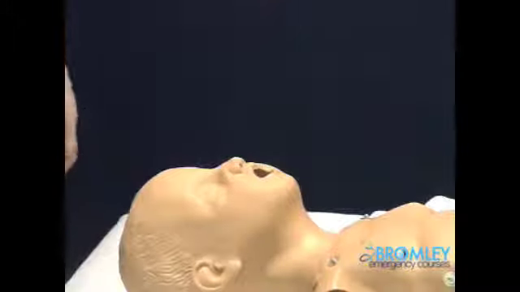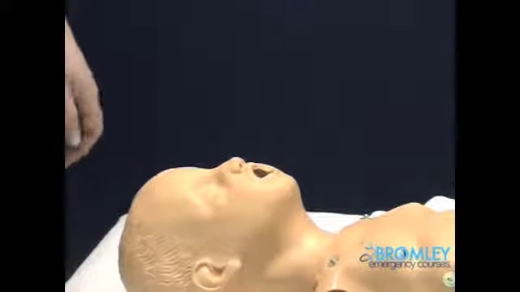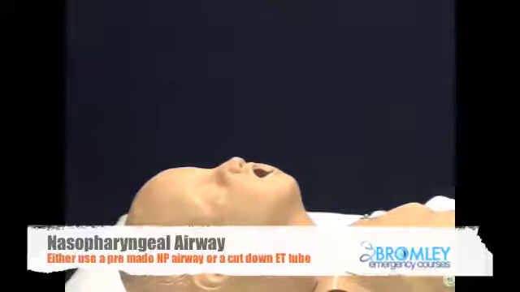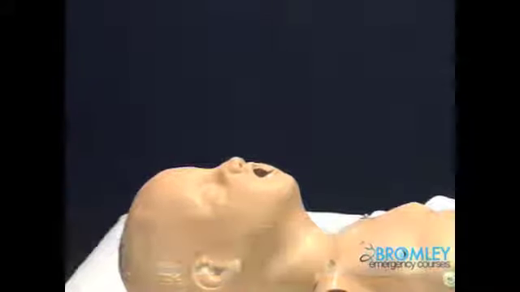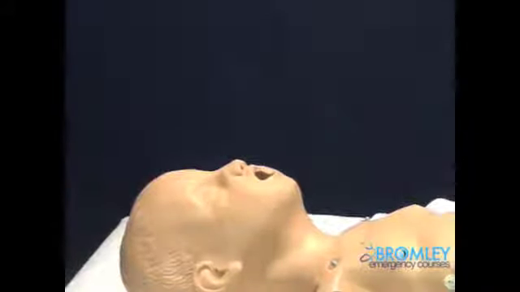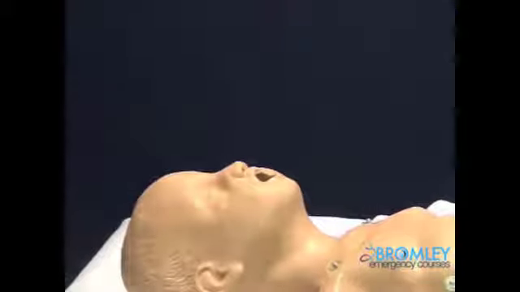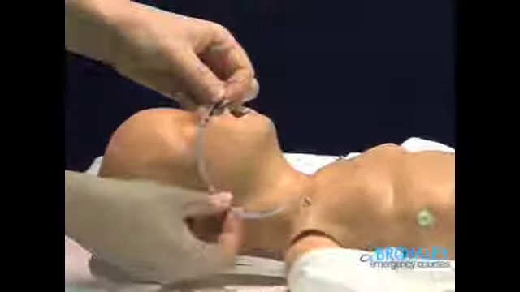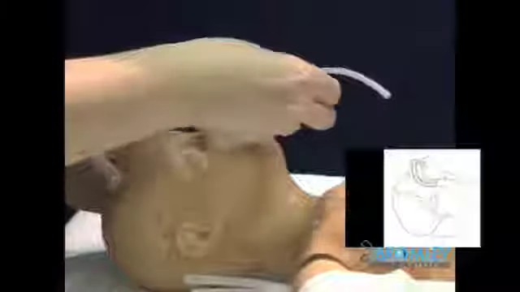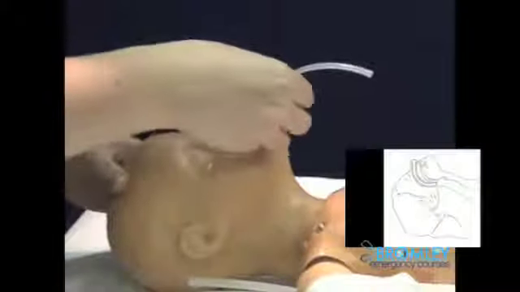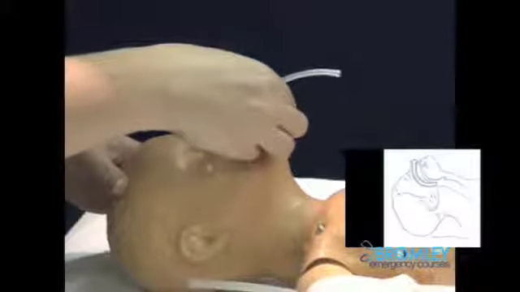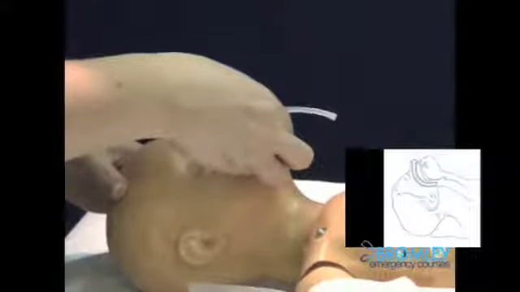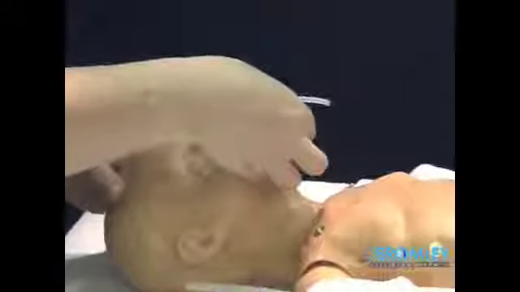Another alternative for an adjunct for the paediatric airway is a nasopharyngeal tube. These can either be formal nasopharyngeal tubes or cut ET tubes. It's sized from measuring from the nostril to the tragus and inserted through either of the nostrils, aiming directly backwards.